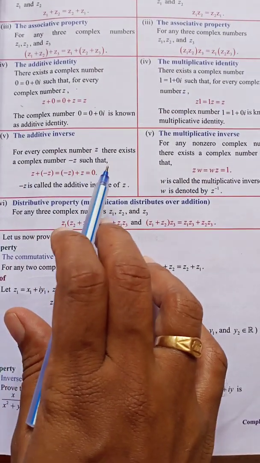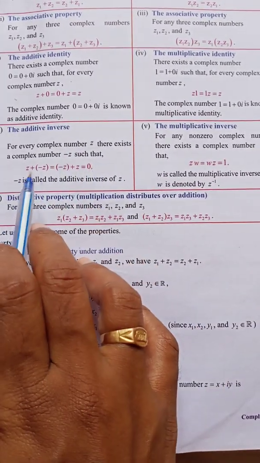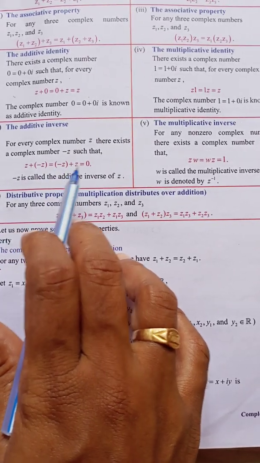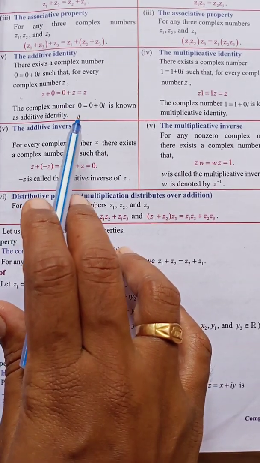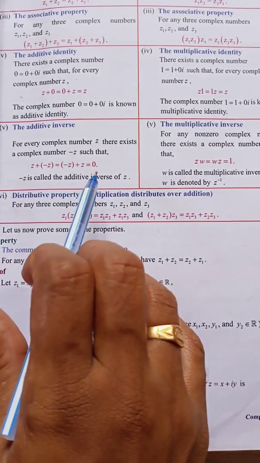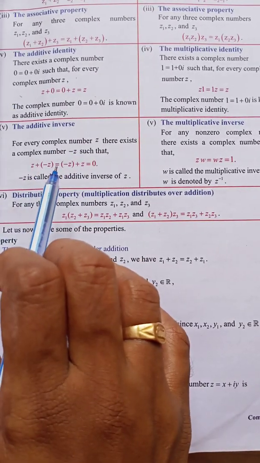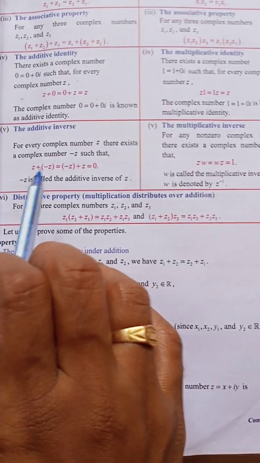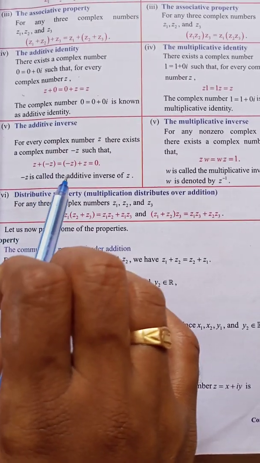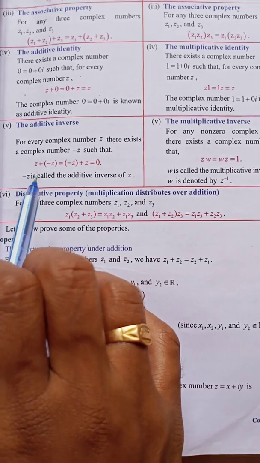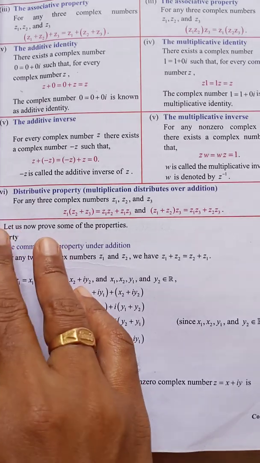Now the additive inverse. For every complex number z, there exists a complex number minus z such that z plus minus z equal to minus z plus z is equal to 0. So there we got the identity 0, isn't it? Here we should get the answer equal to 0. We know that for 2 the additive inverse is minus 2. Already we have learned in the lower classes. Even in matrices we might have learned the additive inverse of A is minus A. The same thing here. The additive inverse of Z is minus Z.